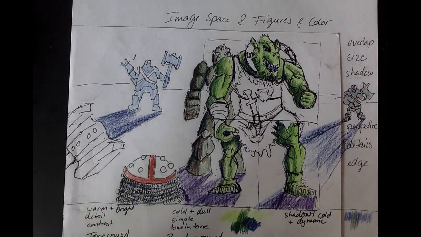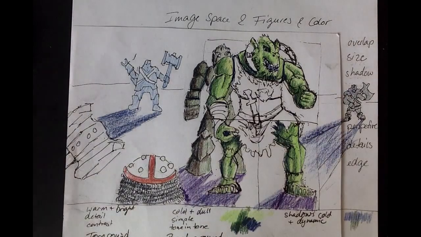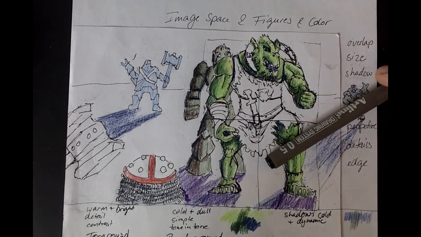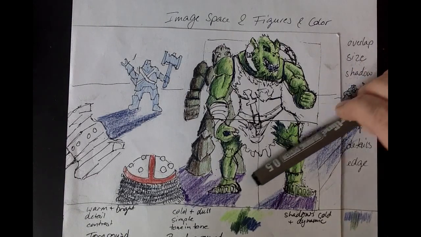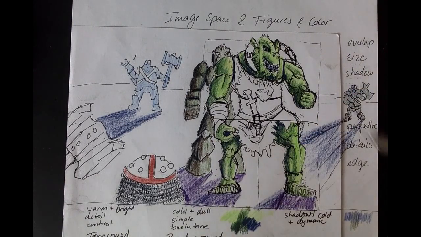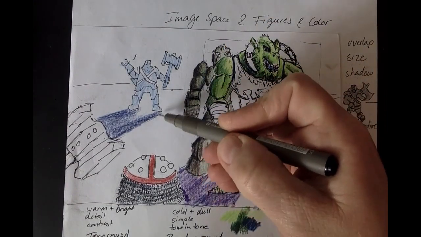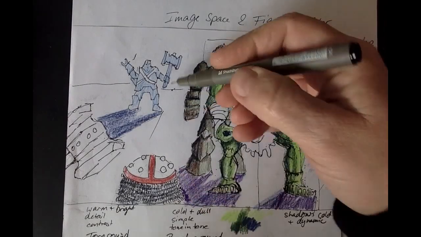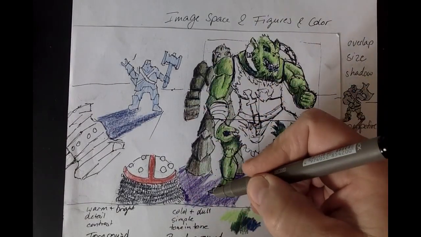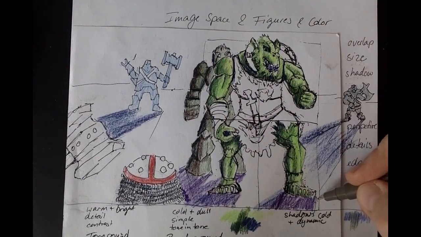You should also place your shadows in a dynamic way. That means place them so that they work for your composition. You can put your shadows diagonally in this way, or you can have a vanishing point and put your shadows in respect to your vanishing point, increasing image space like that.